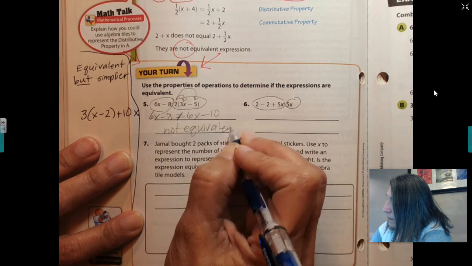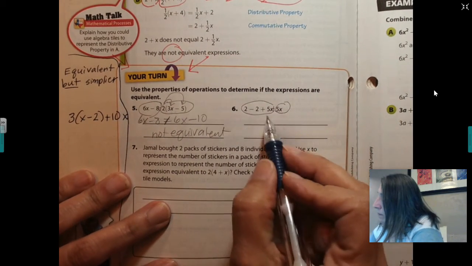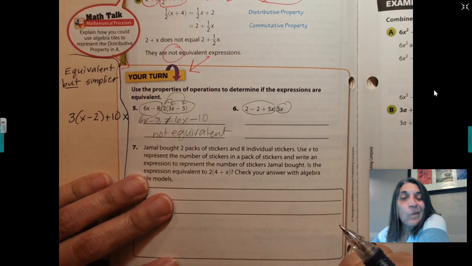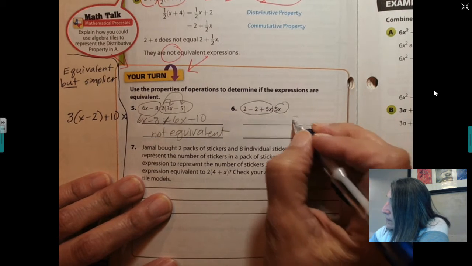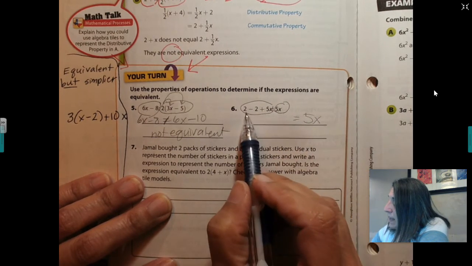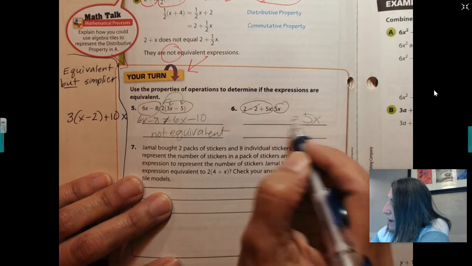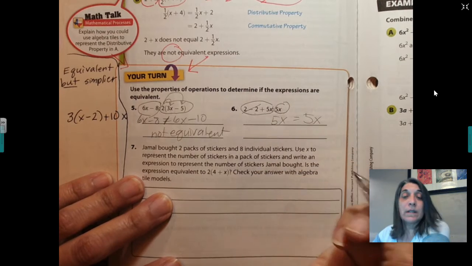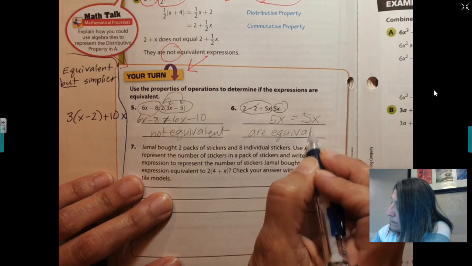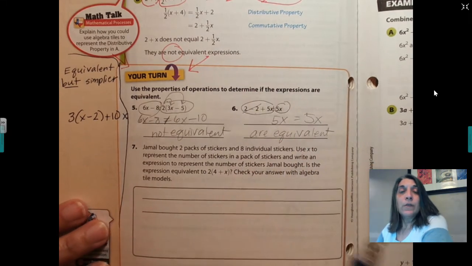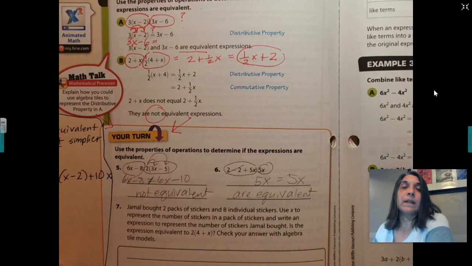Okay, and then let's try this one over here. There's no distributive property I need to do, but this is pretty much simplified. I can't do anything to it. This is 5x. But on this side, 2 minus 2, that's just 0, isn't it? So they kind of cancel each other out. So all I have left over here is 5x. So these are equivalent, right? All right. So just that idea of trying to figure out if they are equivalent is going to be something that you're going to hear.